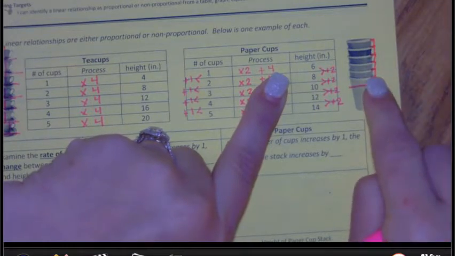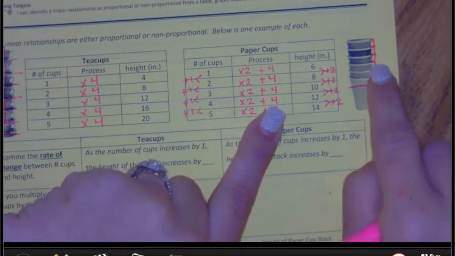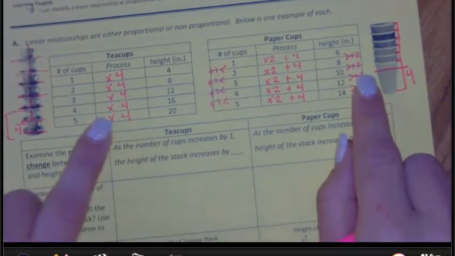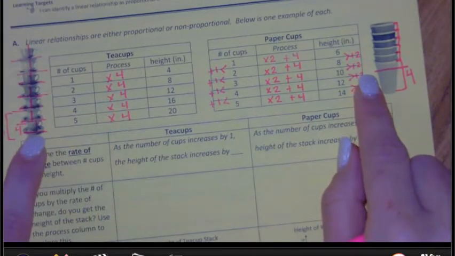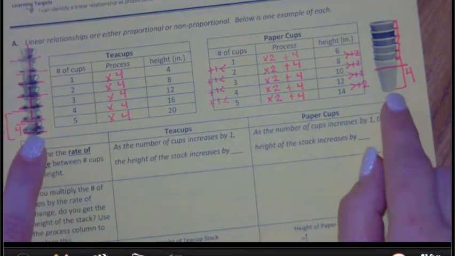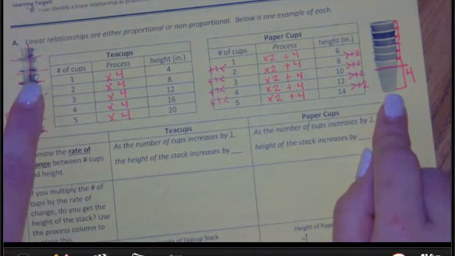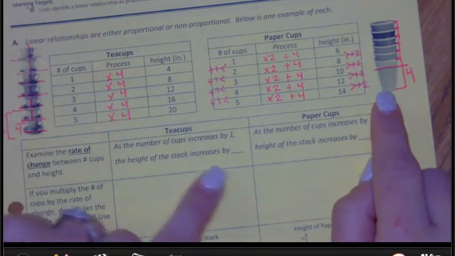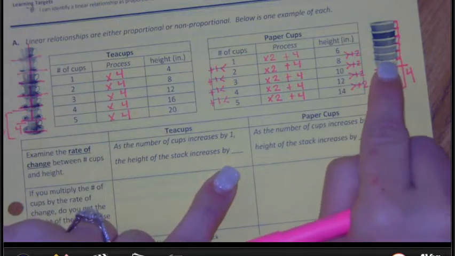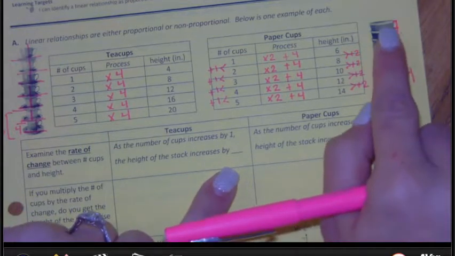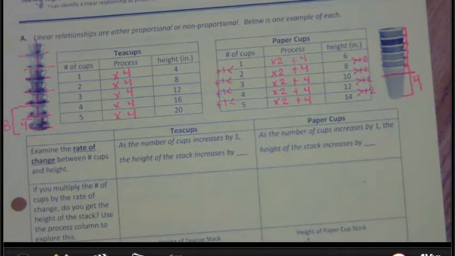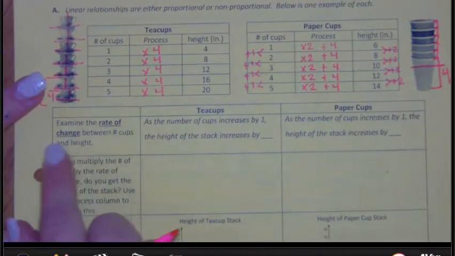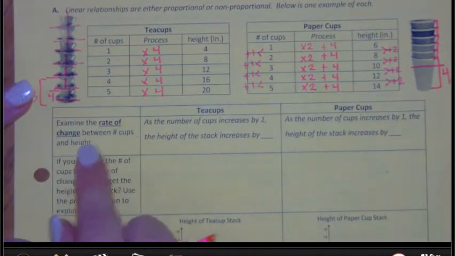So I've already started at a height of 4, and then I need to keep going up and up and up. Whereas here, I started with the height of 0. I started at the bottom, okay? And then I multiplied as I continued going up. For here, I had to start with a specific height, and then I multiplied by 2 each time to go up, okay? So examine the rate of change between number of cups and height.